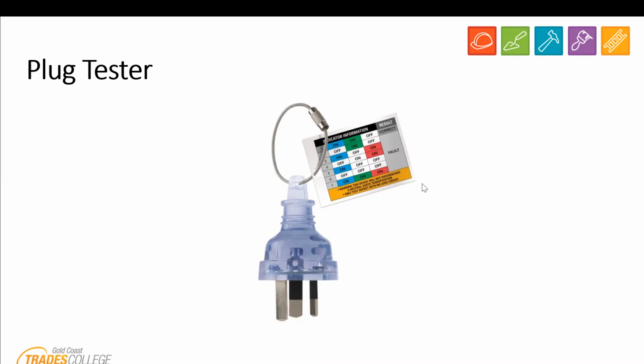If you've got your 3 lights, a sequence of blue, green, and then off, that's correct. The ones underneath here, if you plug it in, show that all of these are fault conditions. Personally, guys, this is not the type of thing that I'd like to carry.